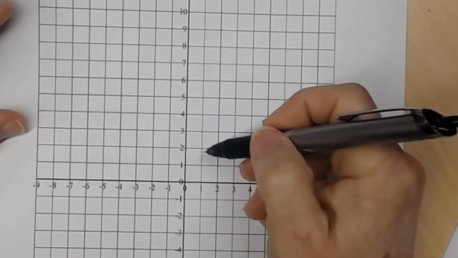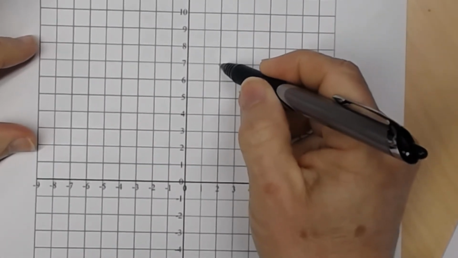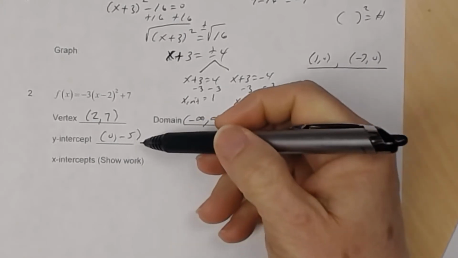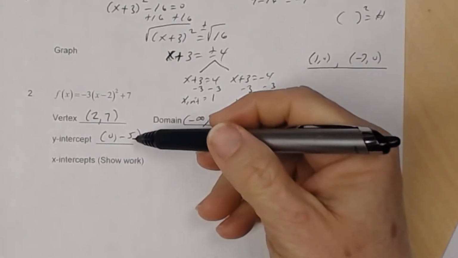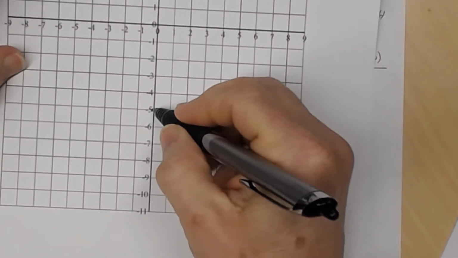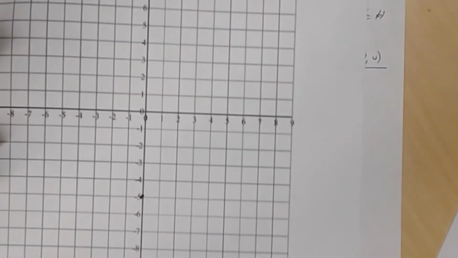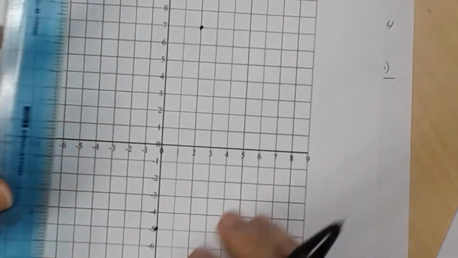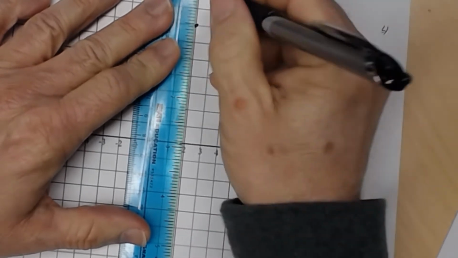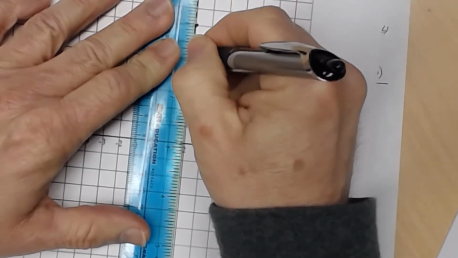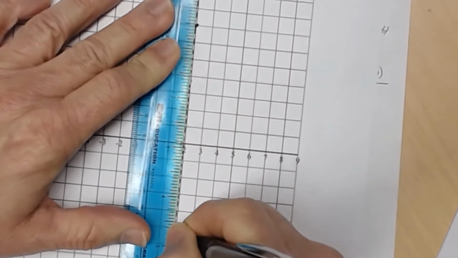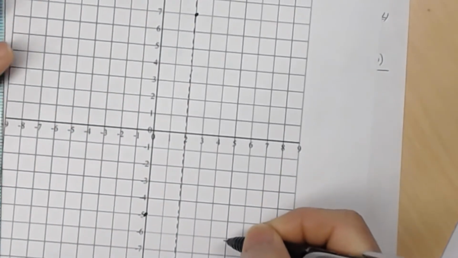I know the vertex, so that's going to be the highest point, and you know the y-intercept, so the graph is going to cross the y-axis at negative 5, so that's here. Now, at this point, I would go ahead and draw the axis of symmetry. Make sure you use dotted lines, though. Always use dotted lines for the axis of symmetry. And the axis of symmetry will help you to make a symmetrical looking graph.